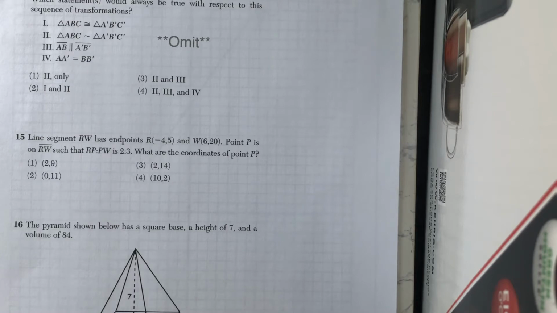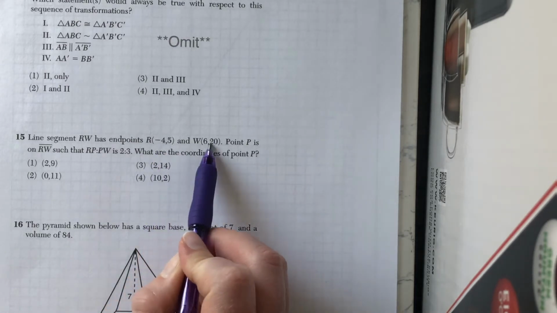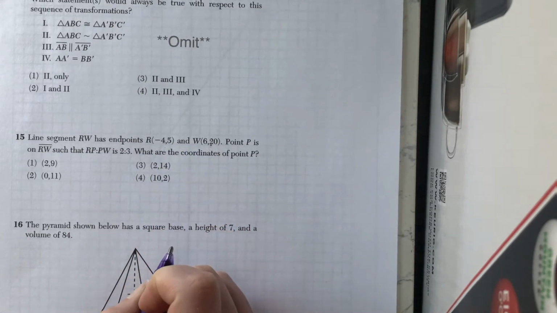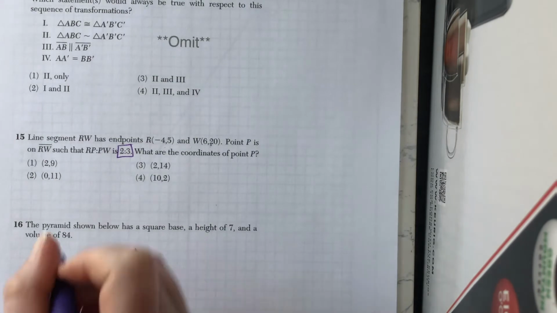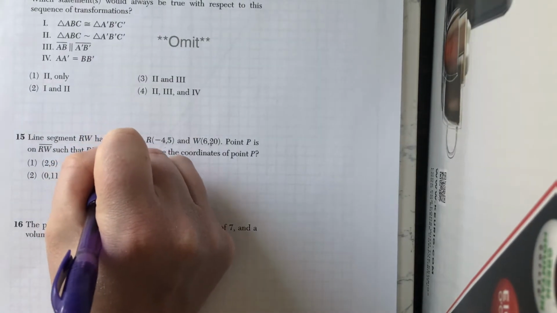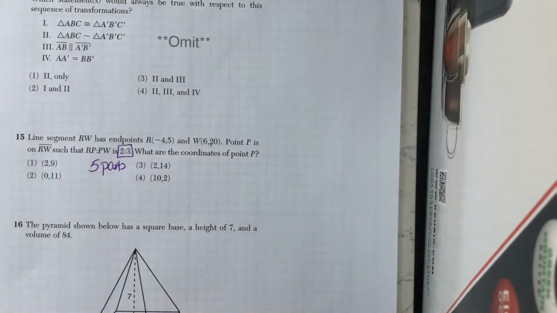Okay, anytime we've seen questions like this in class, we've always taught you guys to graph these endpoints using graph paper, and we want to break up the segment by using parts. So if I know that the ratio is 2 to 3, when I add that together, it's really telling me that that segment is being broken up into 5 parts.